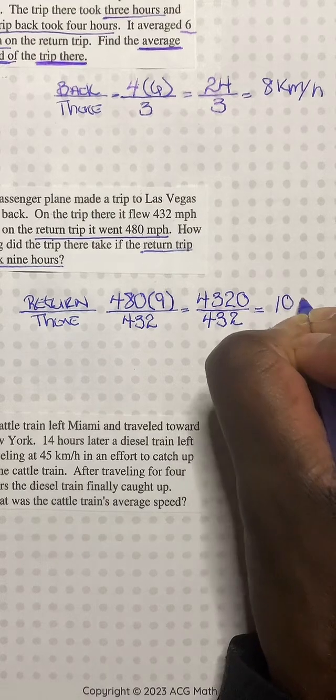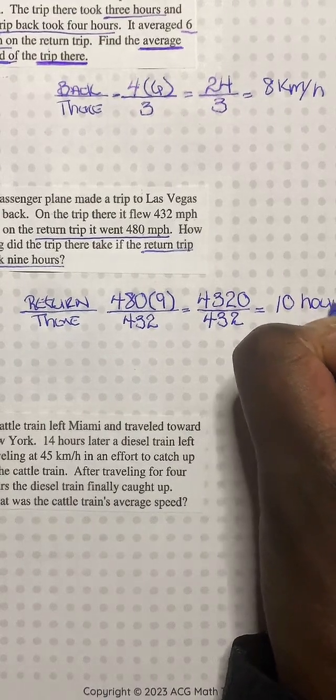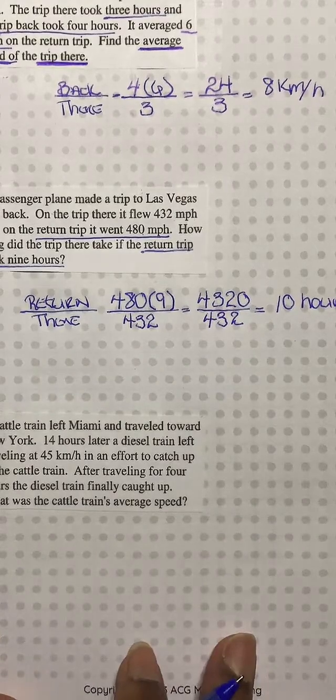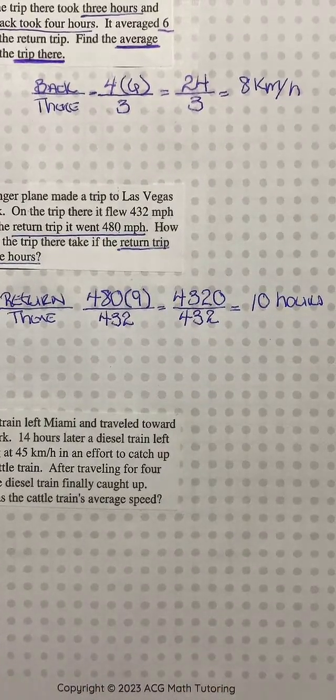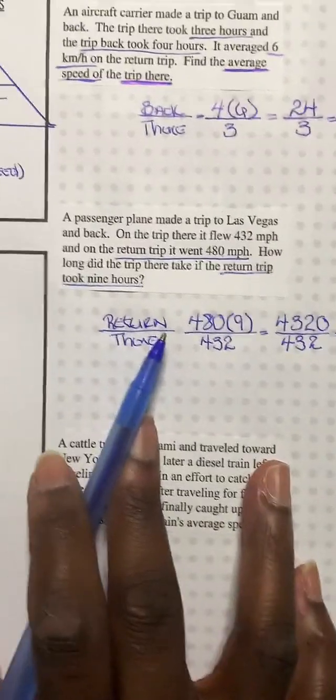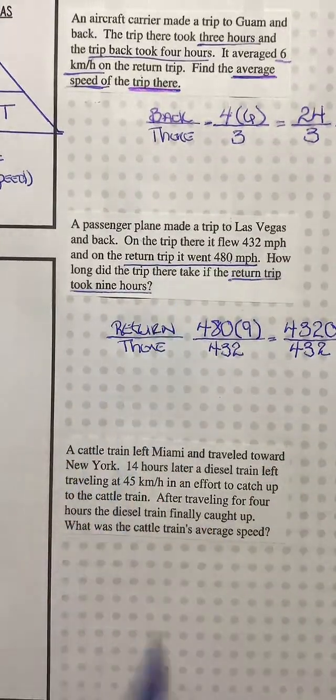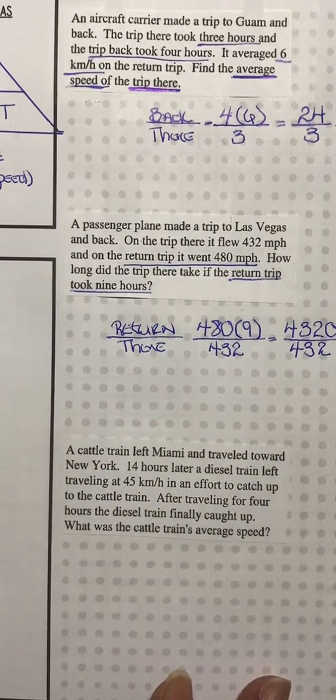So we have a total of 10 hours. Okay. Why is it return divided by there? Well, I'm using the terminology that they're using. That's the only reason.